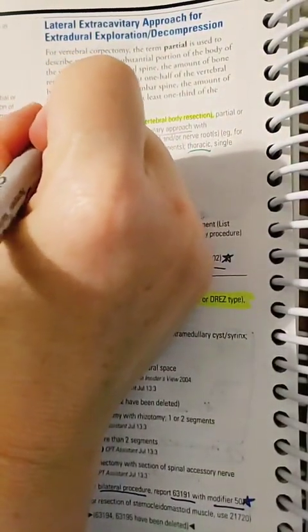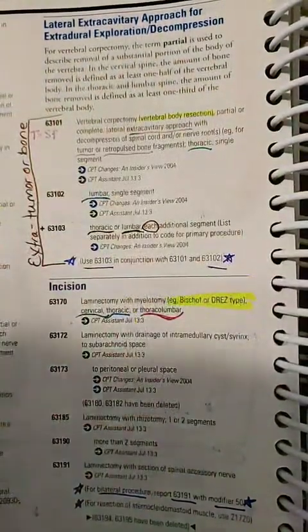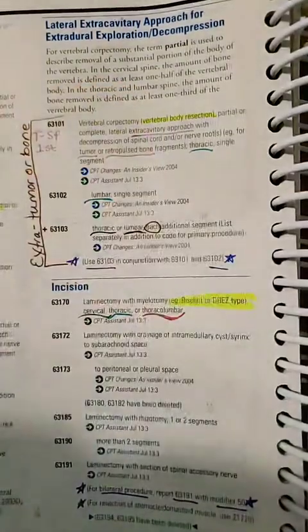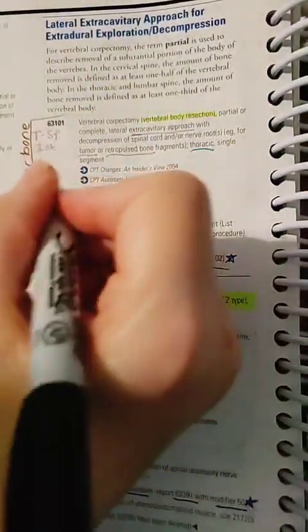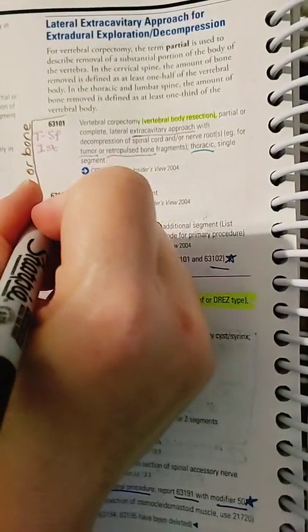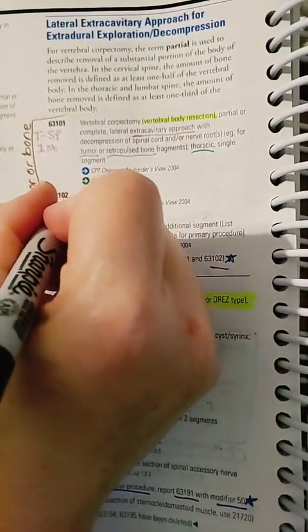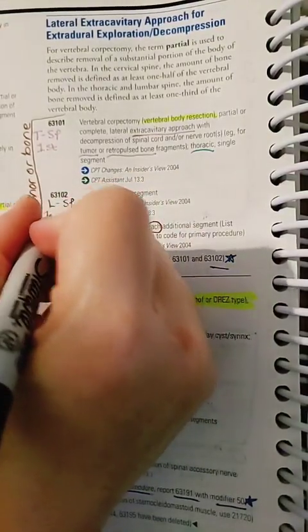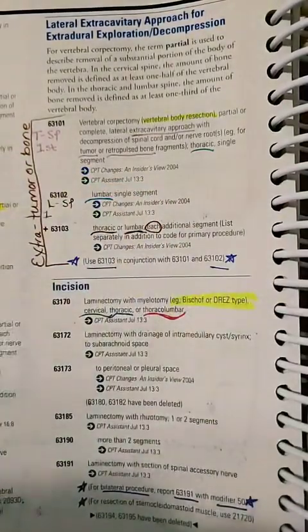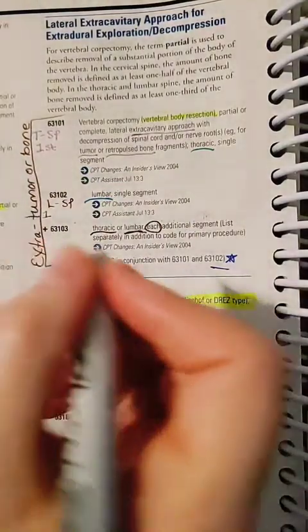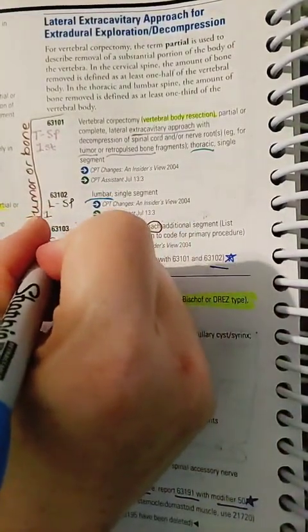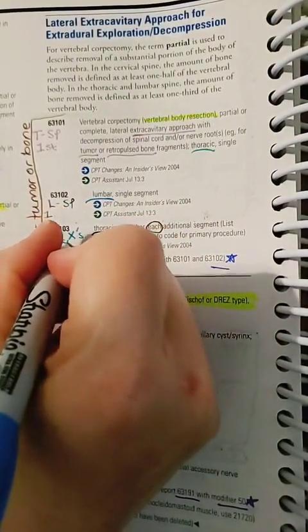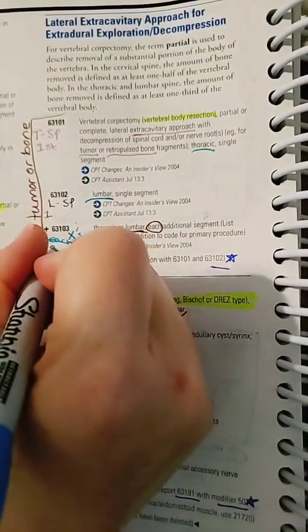T spine first. And L spine. Just one segment, and then this is each additional.